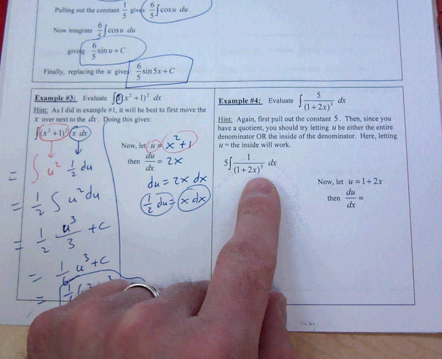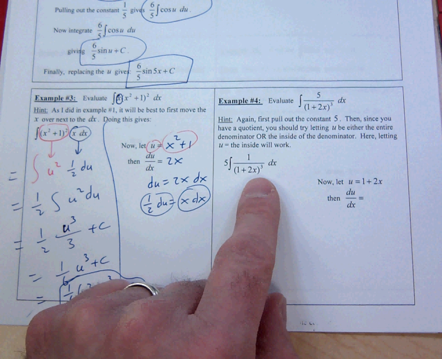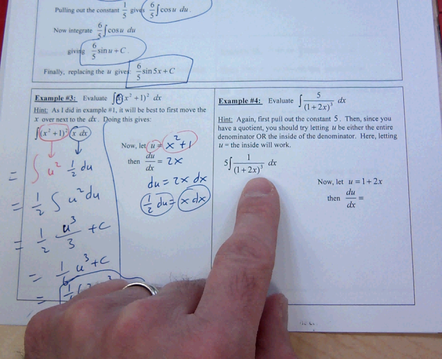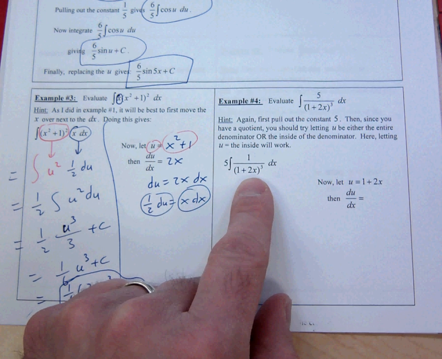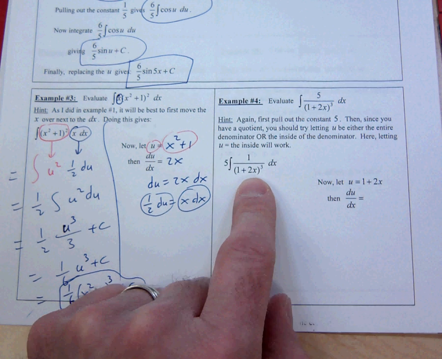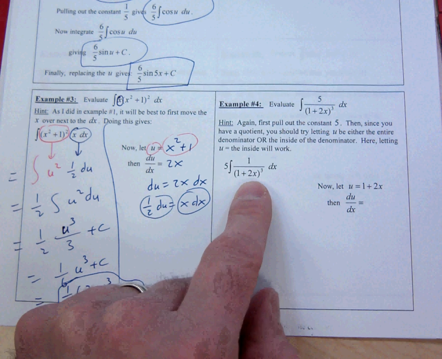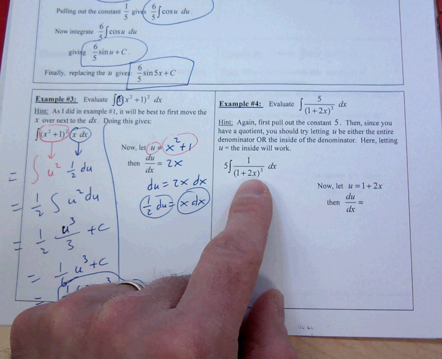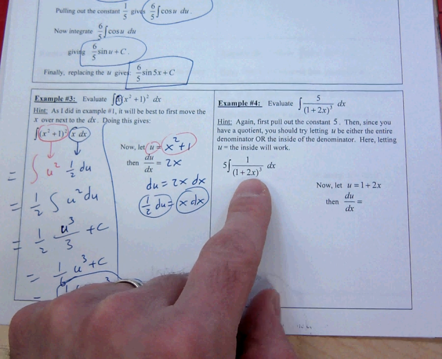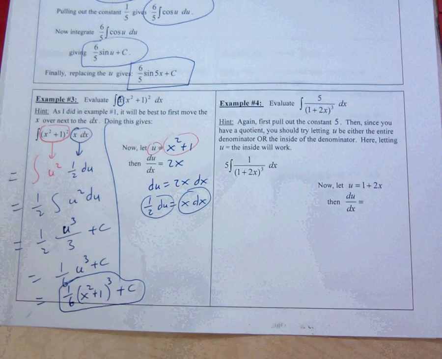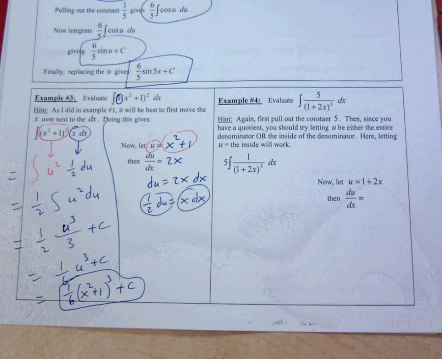And so when you have a quotient, usually you're going to let u be either the entire denominator or the inside of the denominator. Sometimes you might try one, it doesn't work. You try the other, and then it works. Okay? So again, there's no set rules. I can only give you things to try. Okay? So let's try letting u be the inside of the denominator. See if that works. Ready?